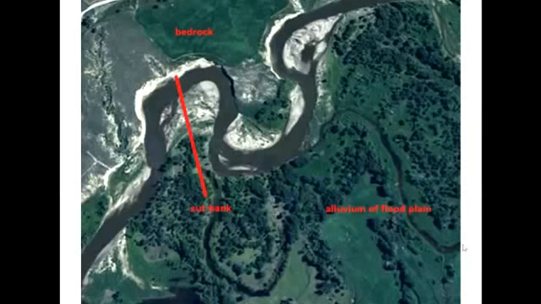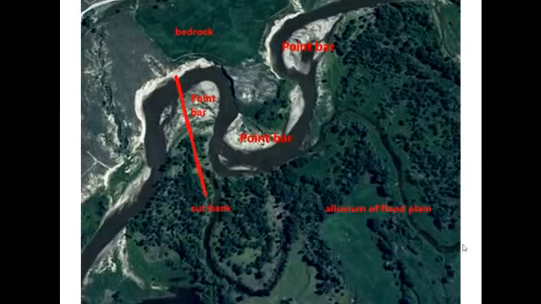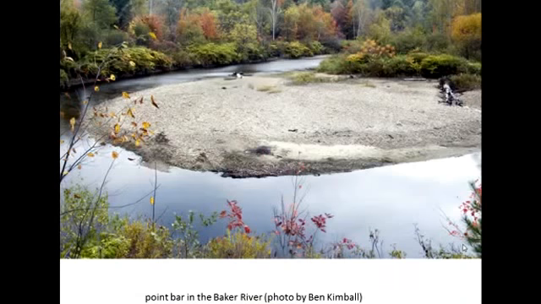Remember how the outside of the meander has faster flowing water, so it erodes a cut bank? Well, the inside of the meander has slower moving water, so it deposits sediment. The resulting deposit is called a point bar. You can see a few here. And here's a close-up of a point bar. The picture was taken while standing on the cut bank. This point bar will eventually become part of the Baker River floodplain.